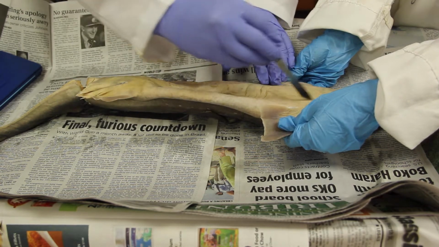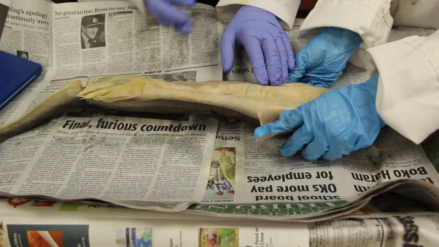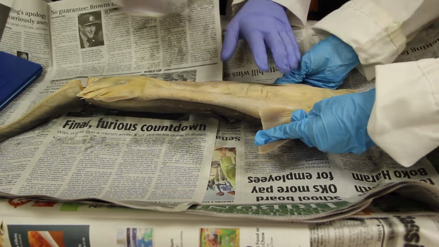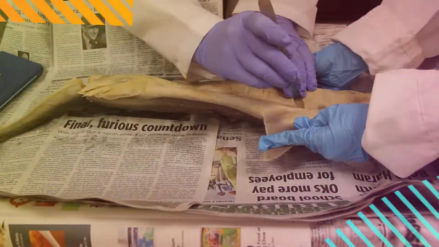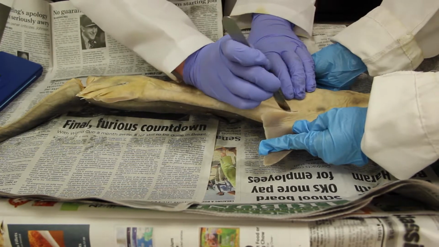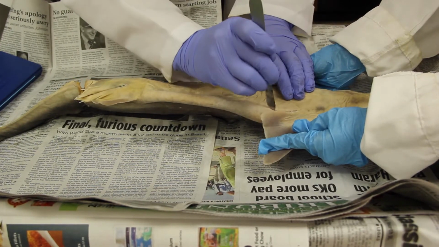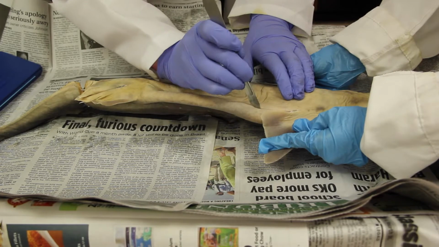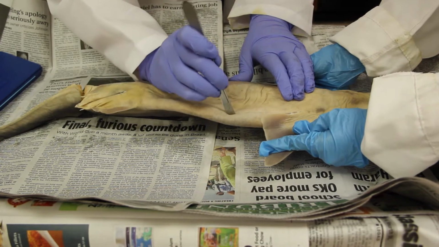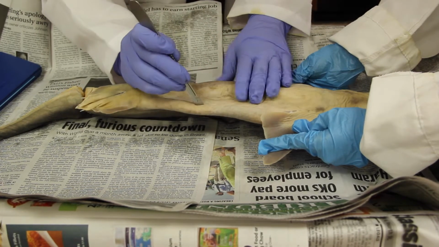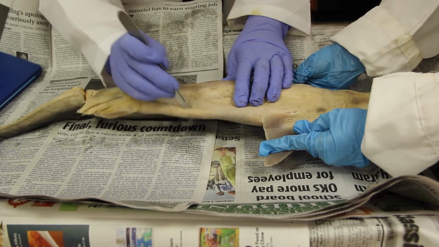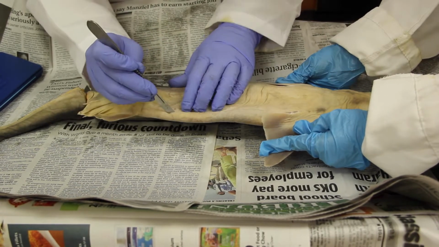So you just keep going all the way down, and then we'll make one here and here, and so here we go. Make sure you keep your cut shallow because you don't want to pierce any of the organs. His skin is pretty thick, but see, there we got a pretty good cut.